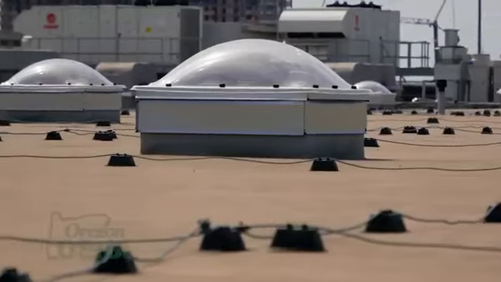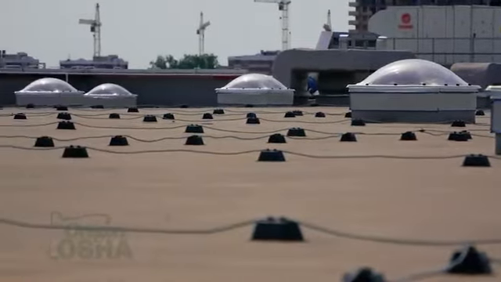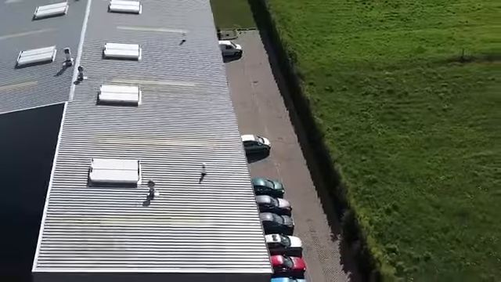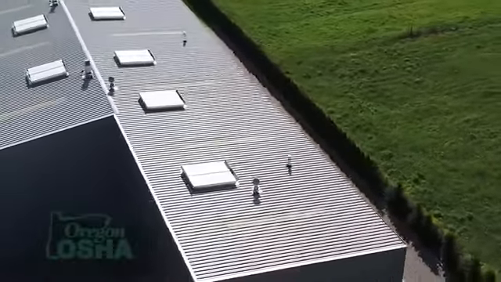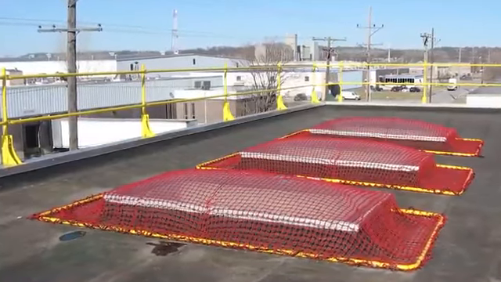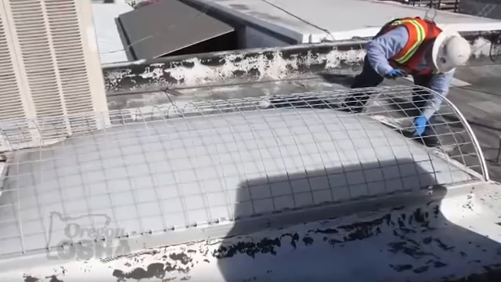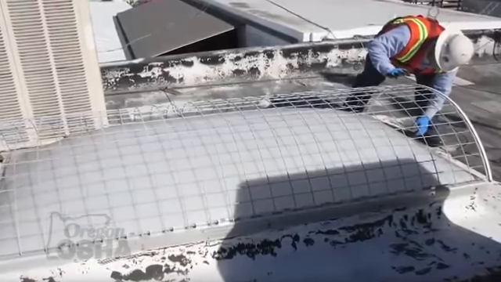So it is important that employers know, number one, if they allow their employees to go on a roof to do maintenance, it's not just the edge of the roof that is the hazard. It's also those multiple skylights. And so there are things that an employer can do, which is you buy guards and you guard those skylights so that a person cannot get to the skylight and fall through.